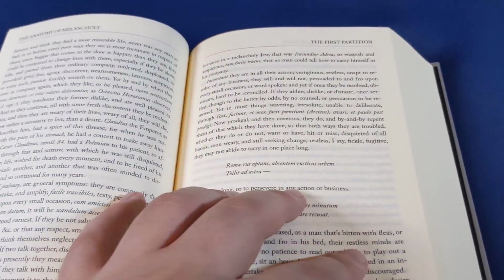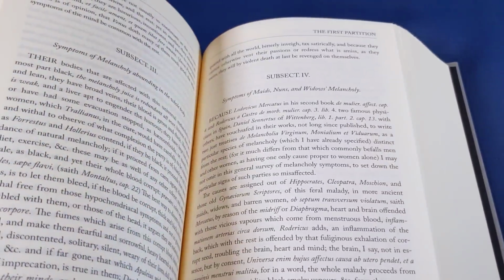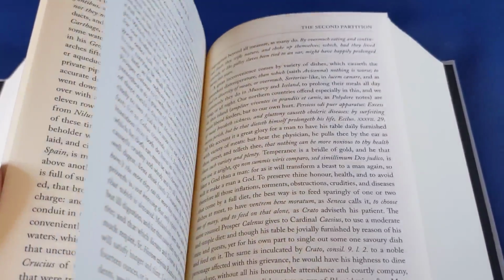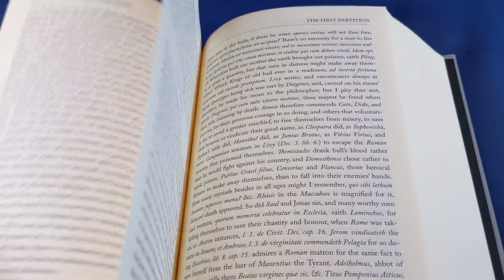Lots of bloodletting. So a very, very, very lovely book. There are no forewords, no introductions, no indices, no appendices, nothing like that.